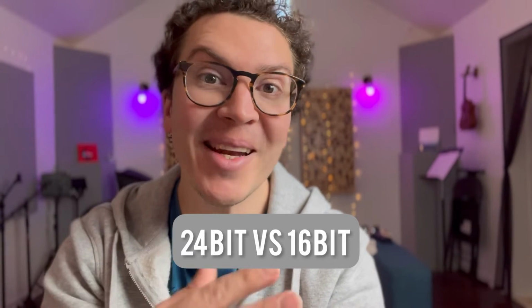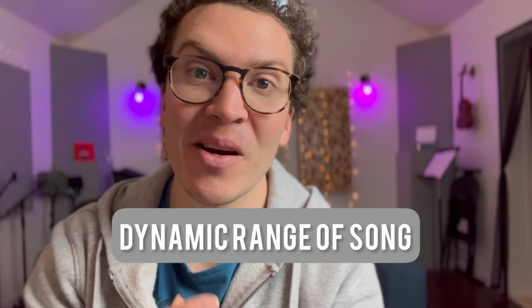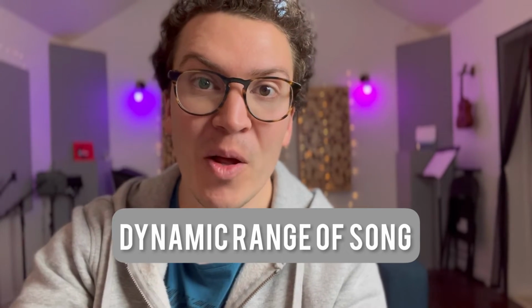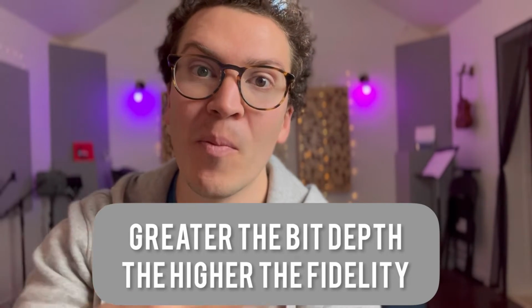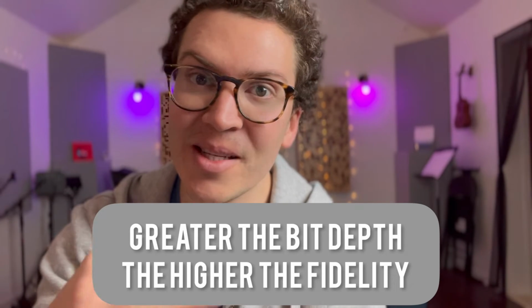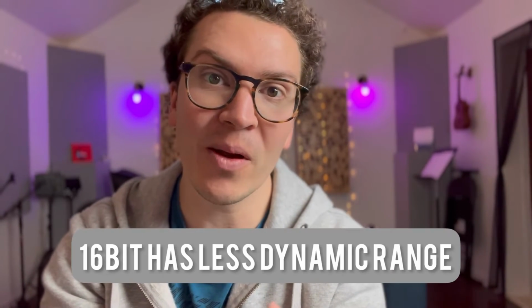So first, let's talk about 24-bit versus 16-bit. The bit depth refers to the dynamic range of a song, meaning the lowest volume versus the highest volume and your computer's ability to map that out. So the larger the bit depth, the more volume levels you'll have in your song, thus a greater dynamic range, thus a higher quality sounding song. So 16-bit is going to be slightly less high quality than 24-bit. Can you really hear the difference? Probably not. Unless you're in a high quality studio with great quality monitors and you transfer A/B back and forth, you probably won't hear the difference.